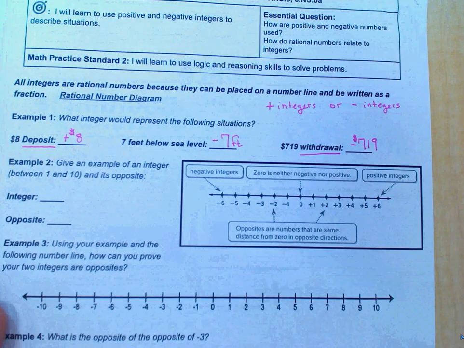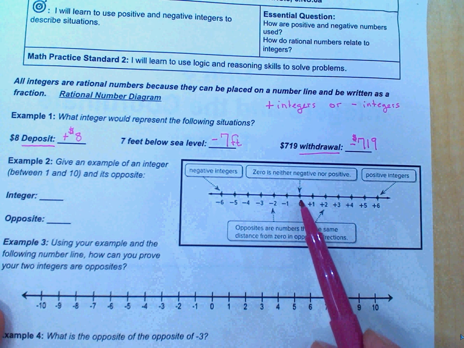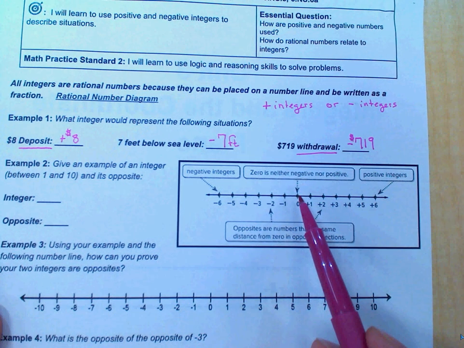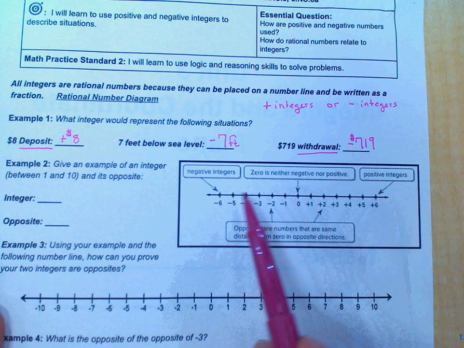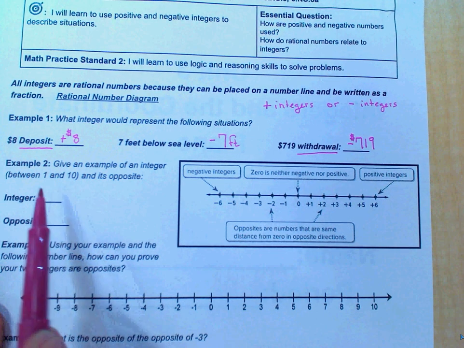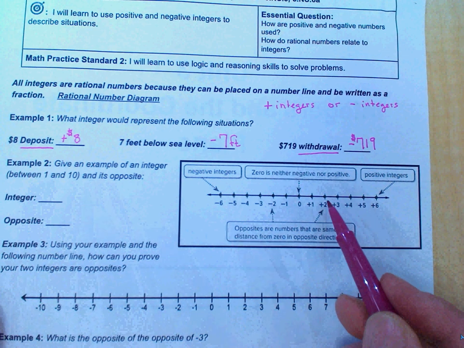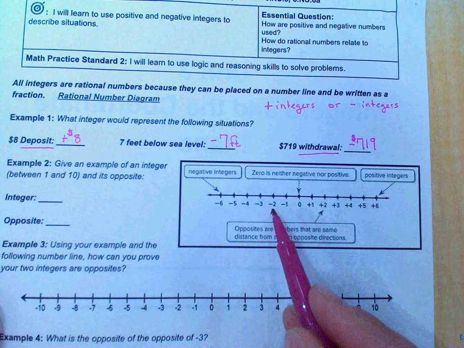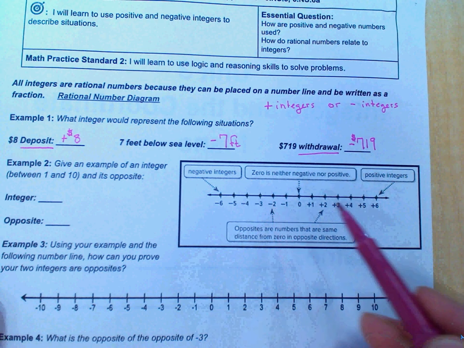When we're looking at a number line, like the one we have here, we have 0 being neither negative nor positive. Your positive integers are to the right, your negative integers are to the left. When we're talking about opposites, what we're doing is we're taking one number from one side, and then we're finding the number that is exactly the same distance from 0 on the other side.